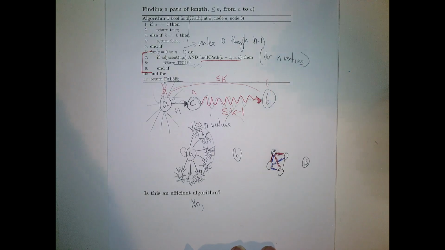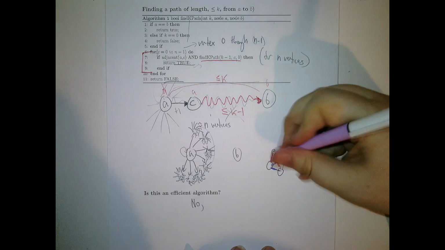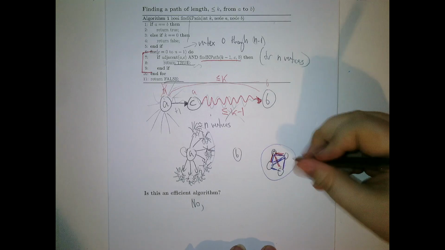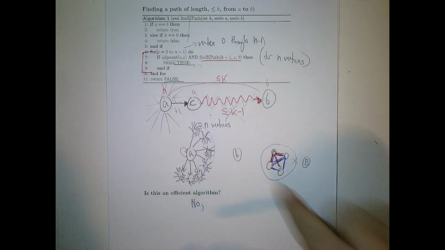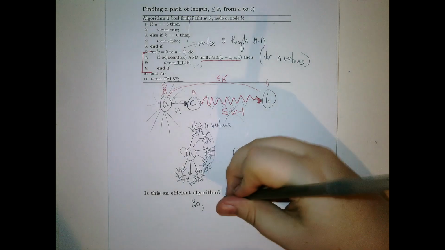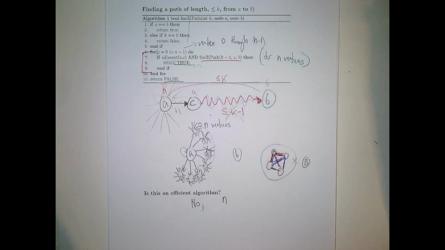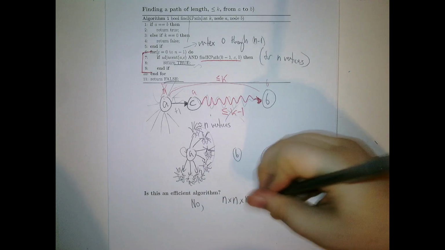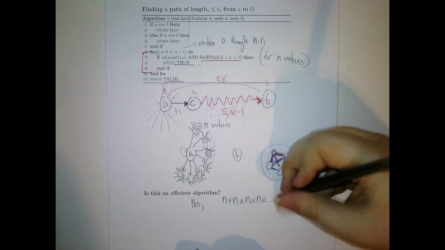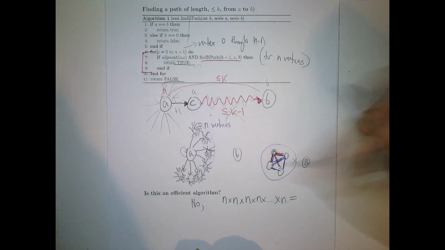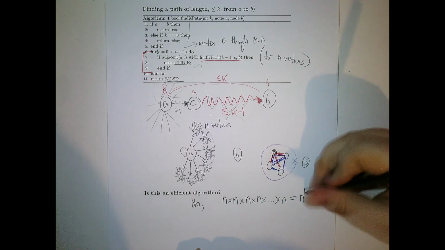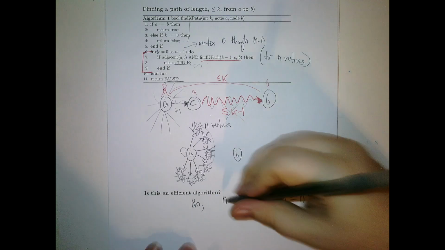And then there'll be lots of places to go from the places you went to from A. But no matter how you explore, you're never finding a path to B. So you're going to explore every possible path inside of this clique, giving you a runtime of, well, basically splitting n recursive calls, and then you're doing n recursive calls every time. So it's like n times n times n times n. Again, it could be n minus 1, but that doesn't really affect our runtime significantly.